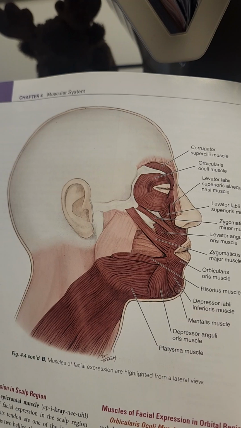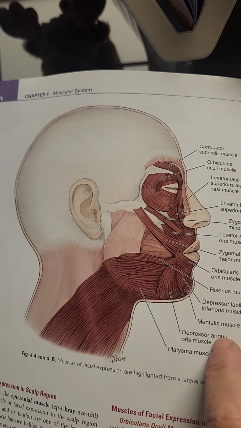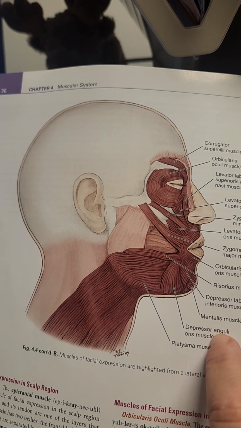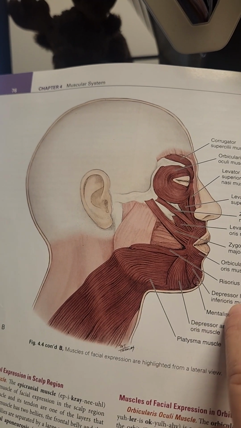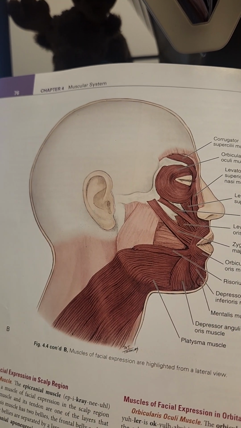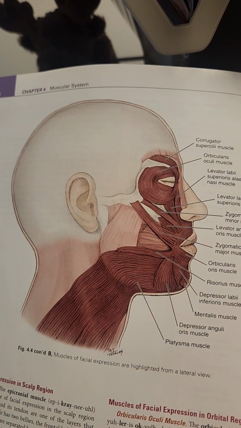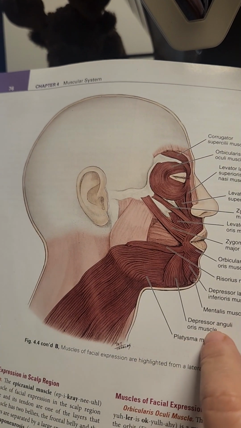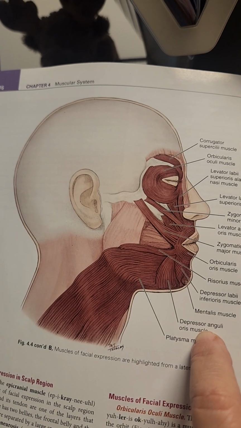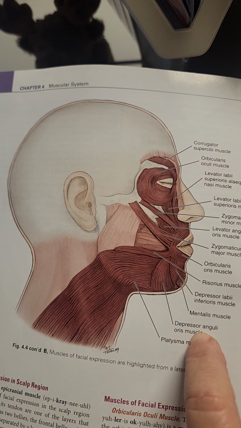We have the depressor anguli oris, and then we have the depressor labii inferioris muscle. Both of those have an origin of the mandible. The depressor anguli oris has an insertion of the labial commissure.